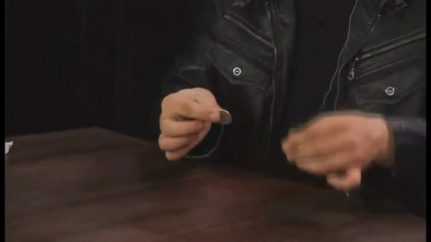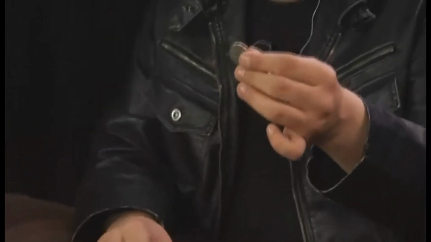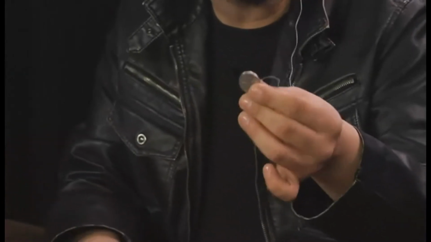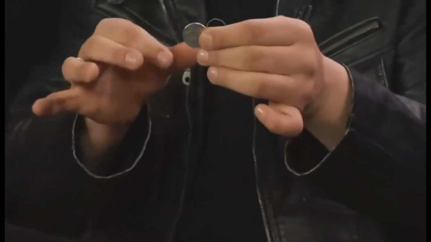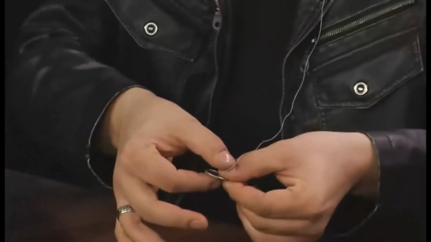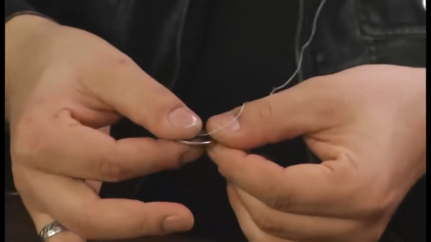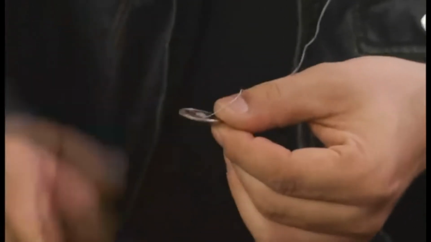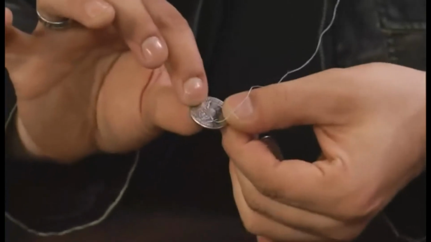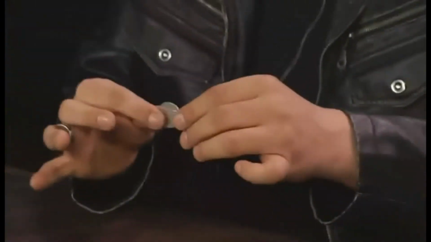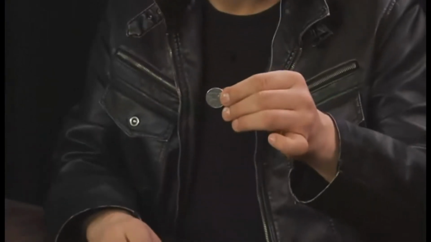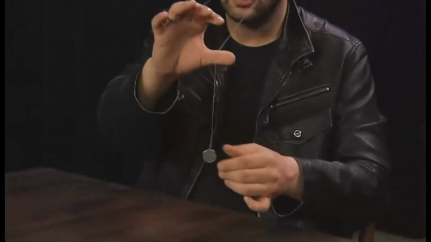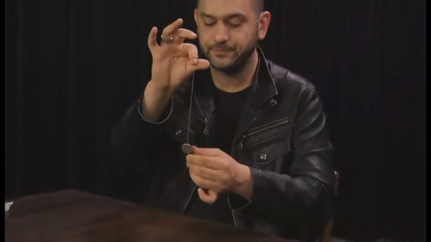When they hand the coin back to you, immediately take it. For me, it's in my left hand. That's the hand that's got the wax on it. With the right thumb, I'm going to pull the wax off of my left thumb and squeeze it against the coin. I'm going to squeeze it against the borrowed coin. So again, I take it, pull it off, squeeze it against the borrowed coin, and now we're good. The borrowed coin is attached to the thread.